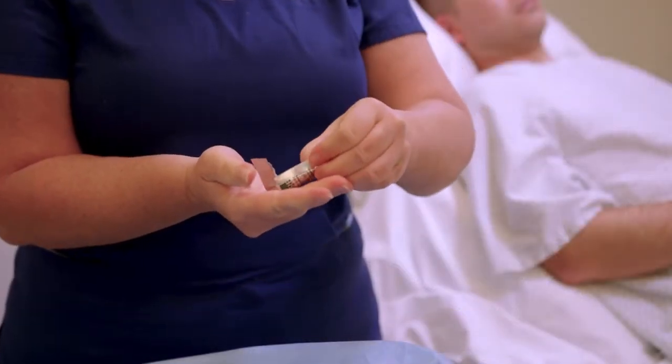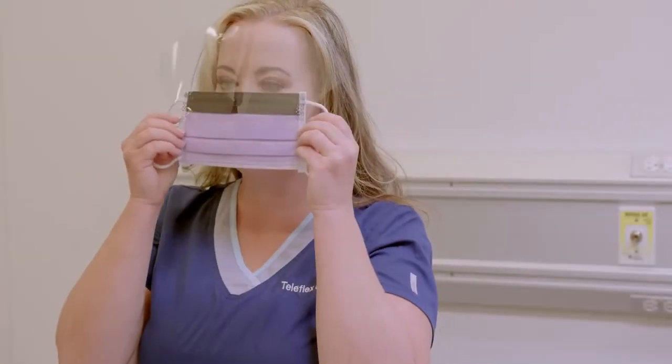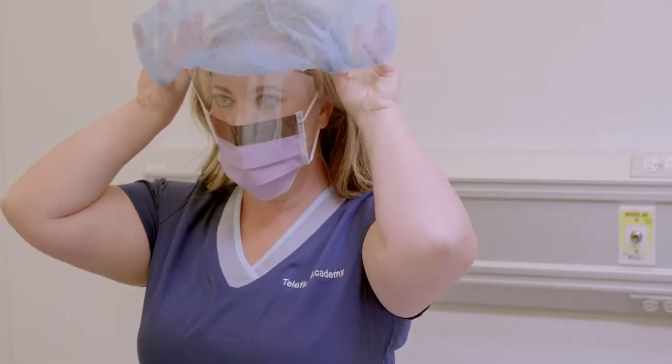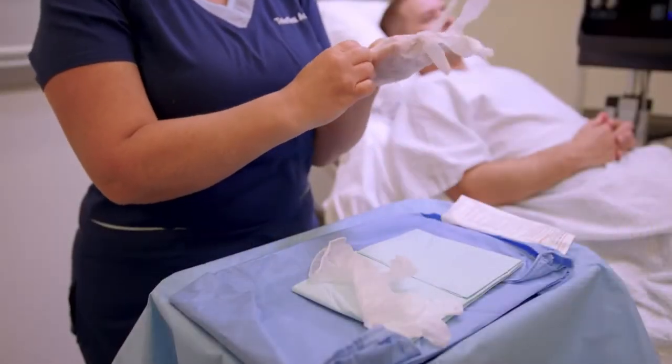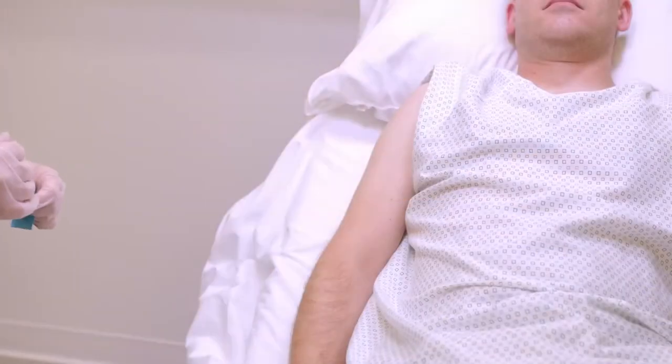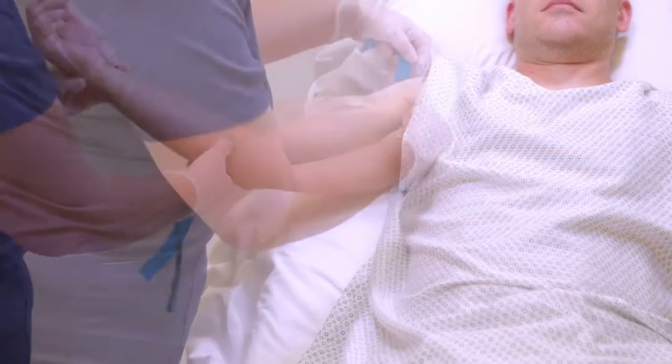Cleanse hands with alcohol-based hand gel. Open procedure tray and don hair cover, mask with eye protection, and non-sterile gloves. Place a tourniquet underneath the patient's upper arm.